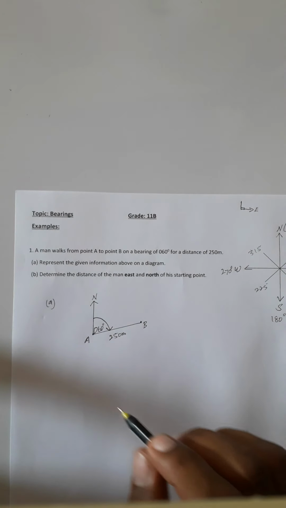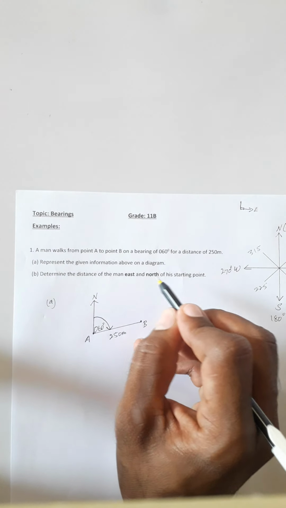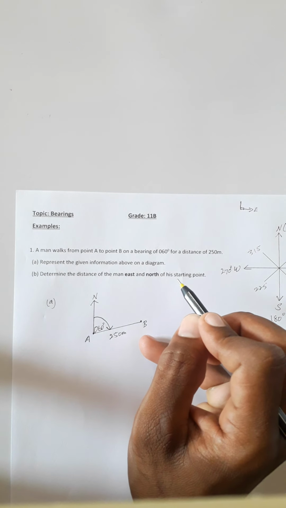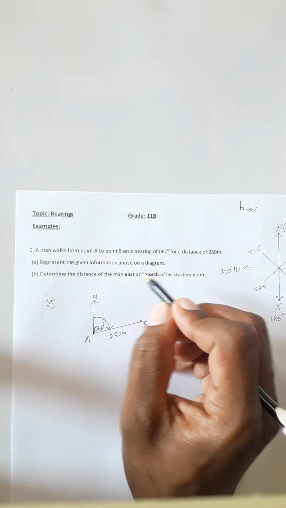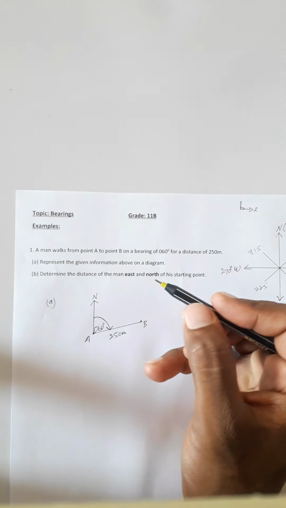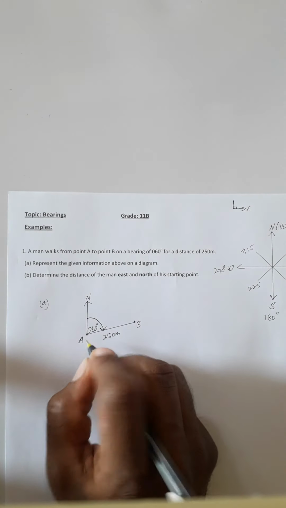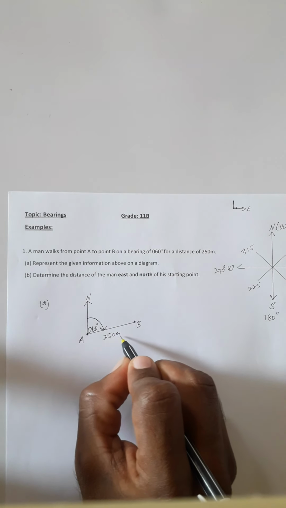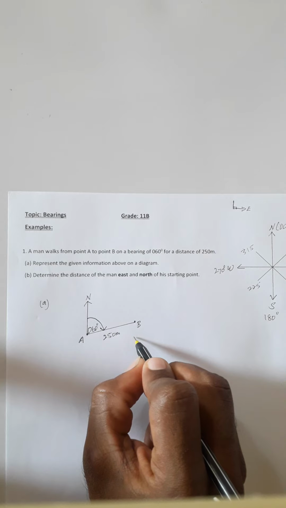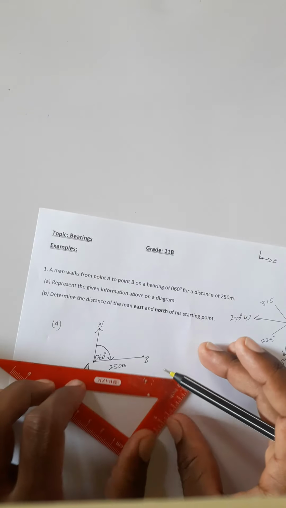Part B says to determine the distance of the man east and north of his starting point. Good, so first we'll find the distance of the man east and then we'll find north. Either one we can work first, it doesn't matter. Okay, so here is where the man starts, and east will be going to the right. So we have to find this distance here, east of the man's starting point. Good, so what we'll do, we'll form a triangle.